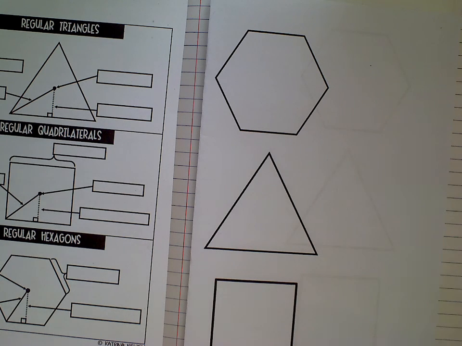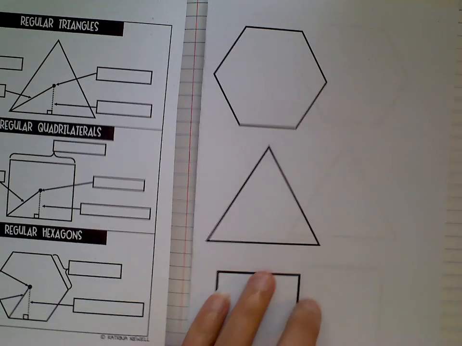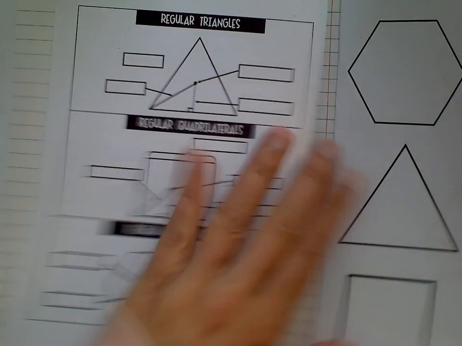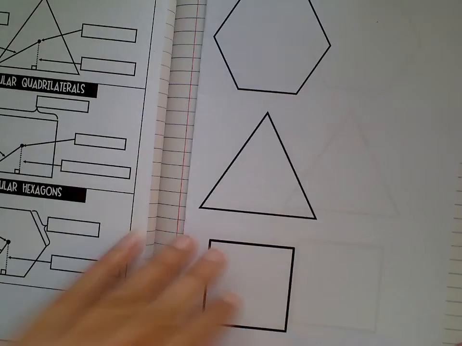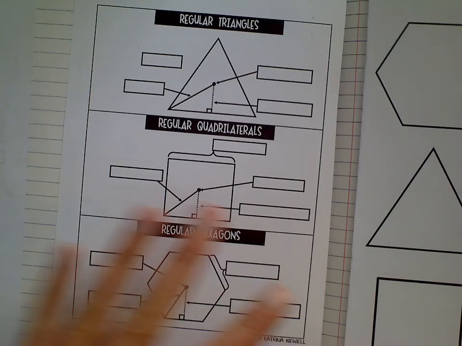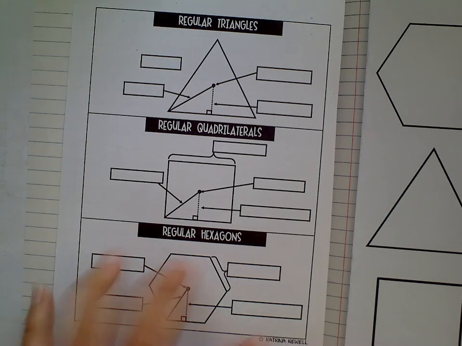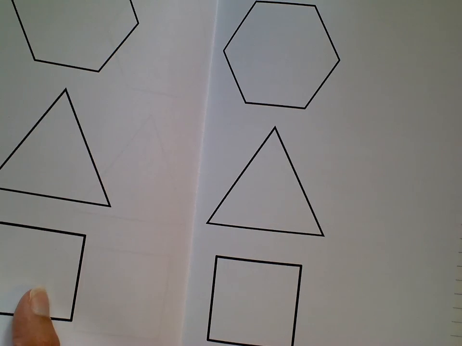Alright guys, so we have 3 things to add to our notebook today. This one here, which is page 3 of that first document, and then I actually printed page 3 and 4 on the same page so that it would be smaller like this, but if you just don't, that's fine.